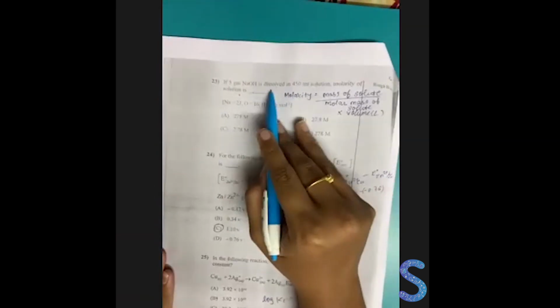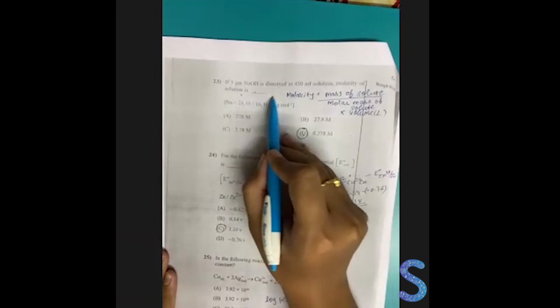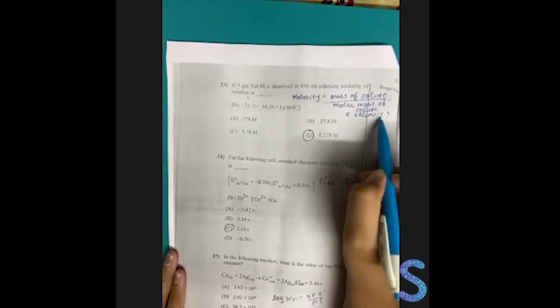Next, if 5 gram NaOH is dissolved in 450 ml solution, molarity of solution is dash. Na is given 23, oxygen 16, and hydrogen 1 gram per mole. So we can apply the formula molarity equals mass of solute divided by molar mass of solute, multiplied by volume in liters. So when we put the values, we get 0.278 molar as the answer.